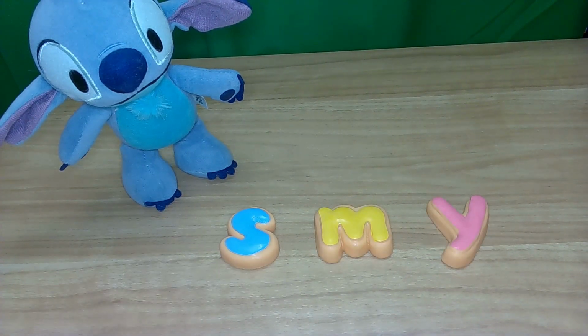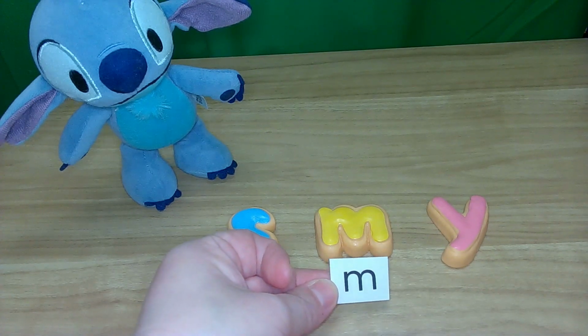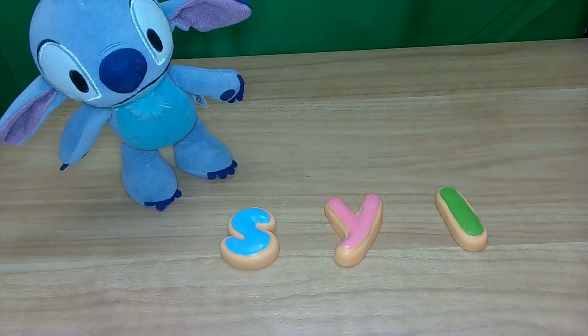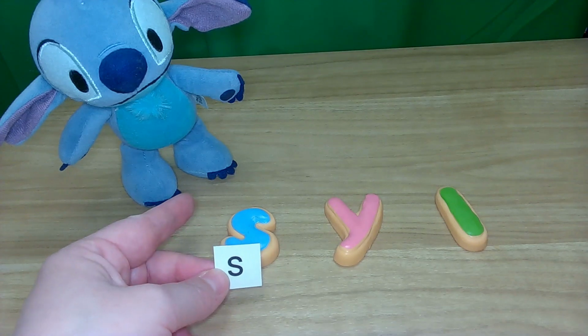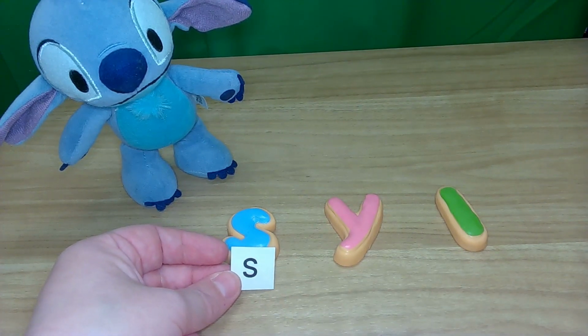Next letter. Find letter M. Ooh, I hope you found this one. M. I bet these cookies are so tasty. We gotta hurry and get to the next one. All right, friends. Ooh, find letter S. Oh, I hope you found this one. S for Stitch. Oh, look, and it's even a blue cookie. Uh-oh, he's gonna really want this one. We better hurry.